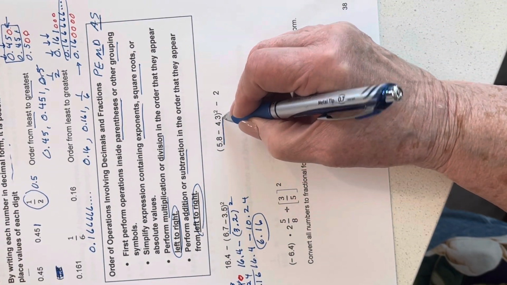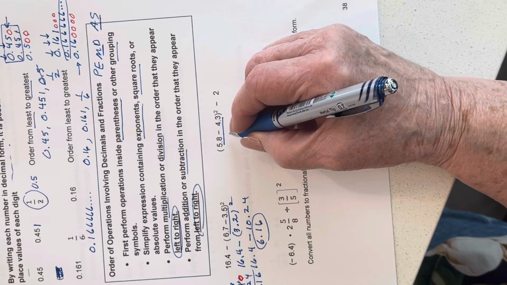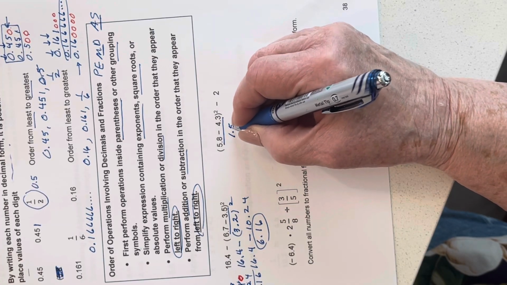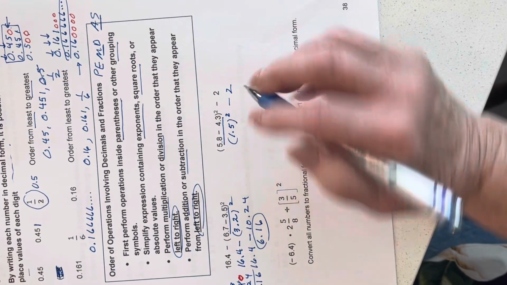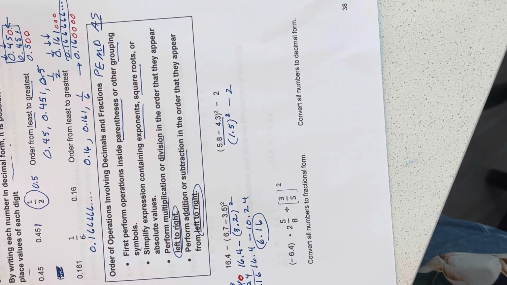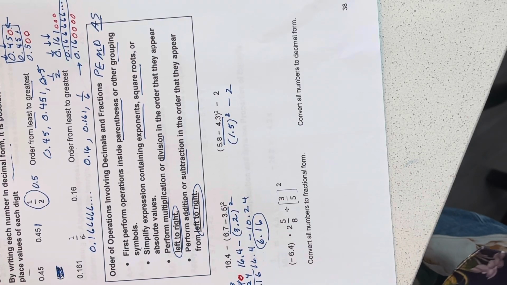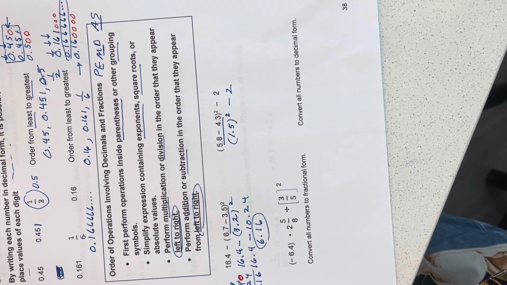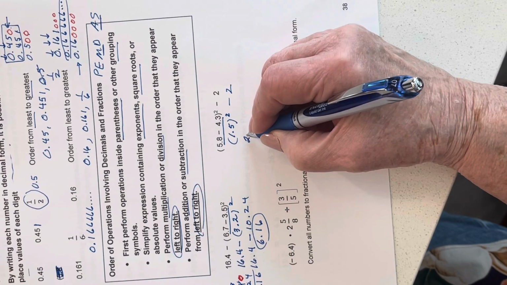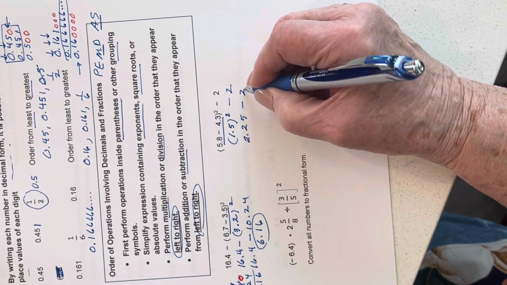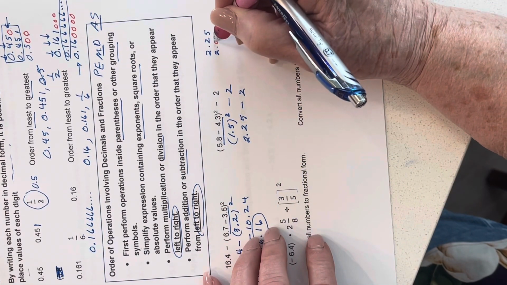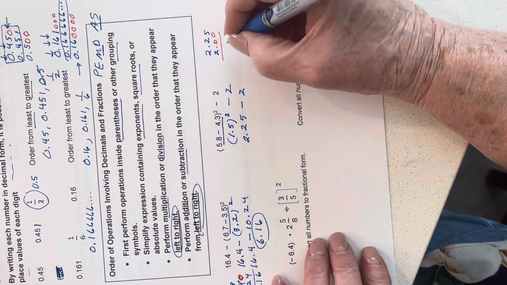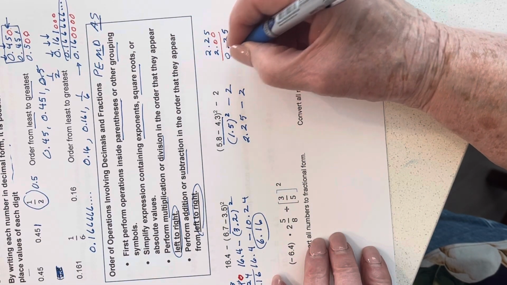This next one is very similar to that. We need to do what's in here first. So we would have 1 5/10, and then we have to square that answer, then subtract 2. So 1.5 squared would be 2 25/100 minus 2. And we know if we line those up, we can either fill these in or not. That's up to us. And our answer is 25/100.